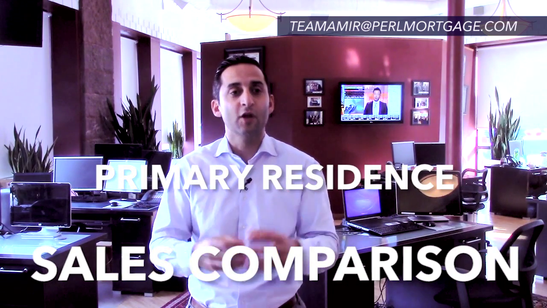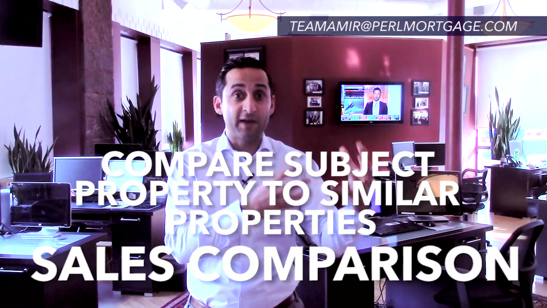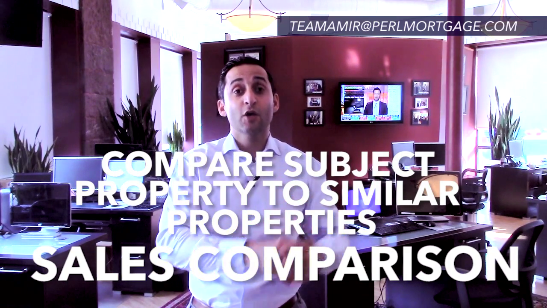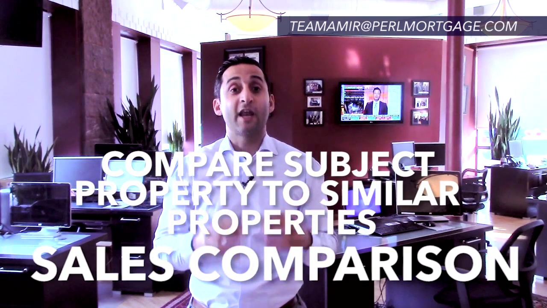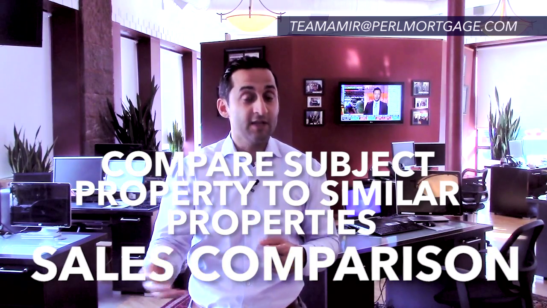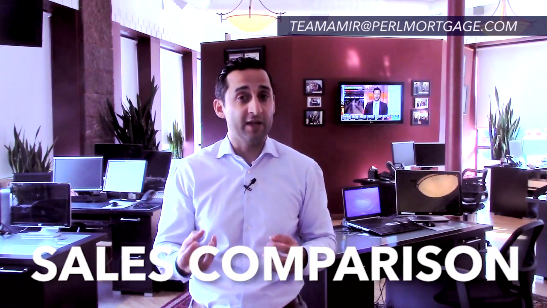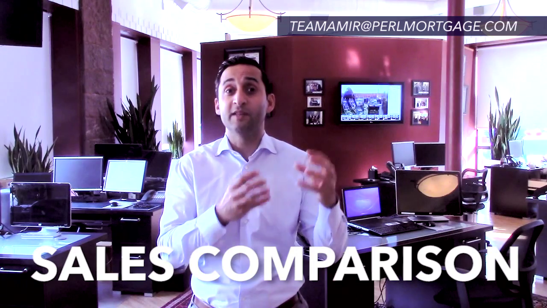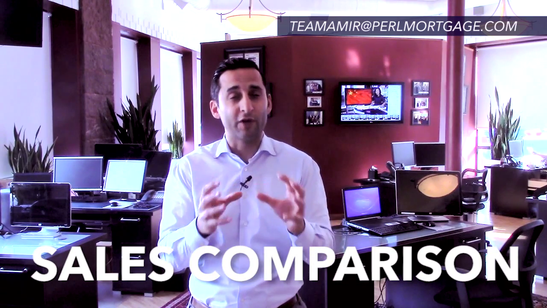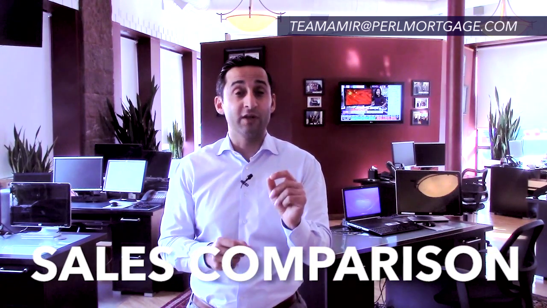Essentially, an appraiser will compare that prospective property or that subject property to other like properties that have sold in the last 6 months that are within typically a half-a-mile radius that are like the property that's being appraised. So really critical ingredients. The magic word in there was sold.